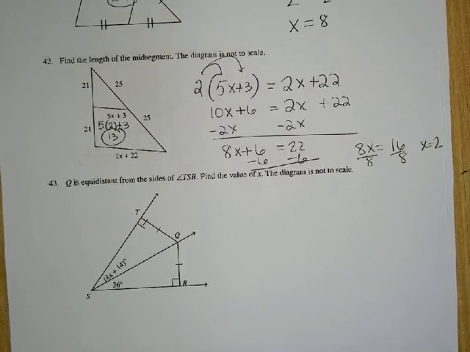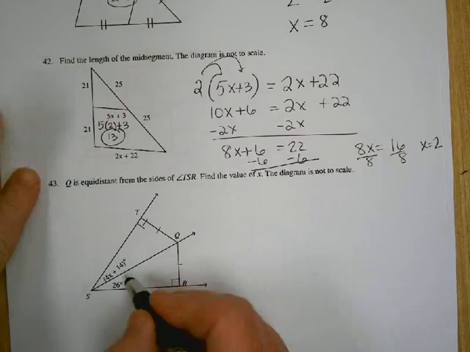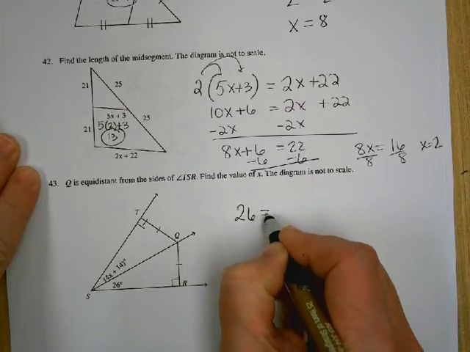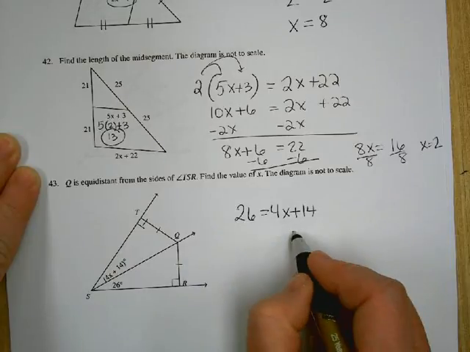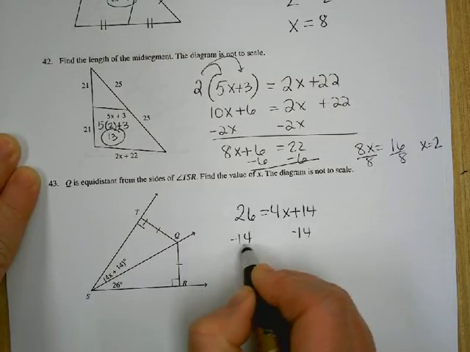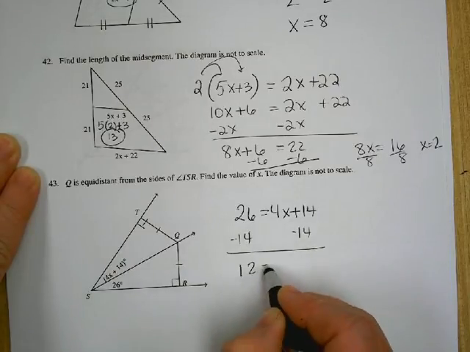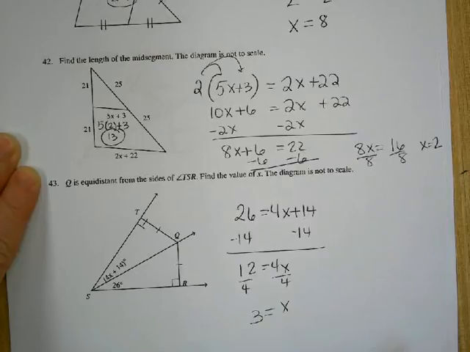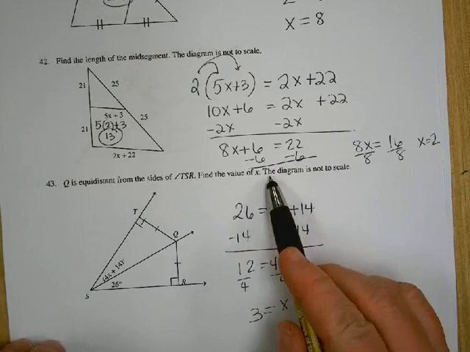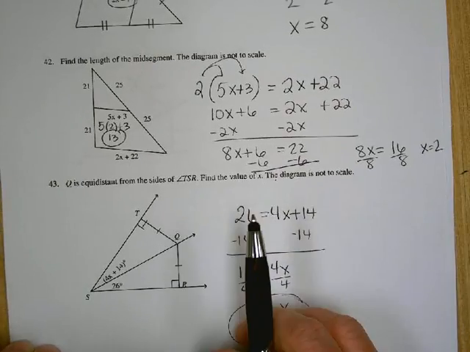43. Q is equidistant from the sides of angle TSR. So Q lies on the angle bisector, which means that 26 is equal to 4x plus 14. So you need to solve that equation. 12 equals 4x. Divide by 4. x is 3. Find the value of x. So that's all you have to do on that problem.